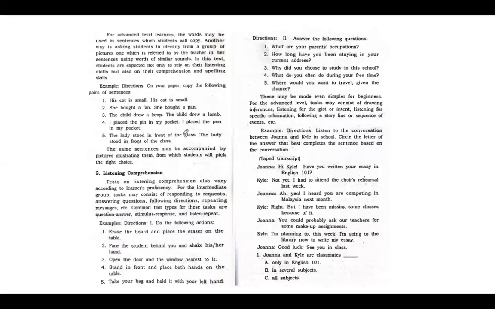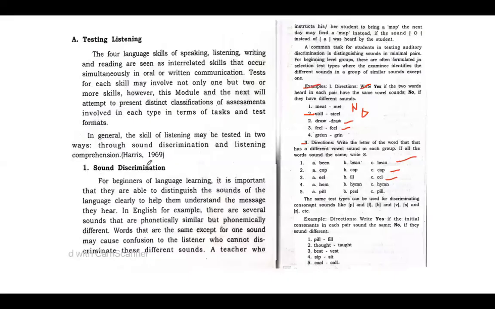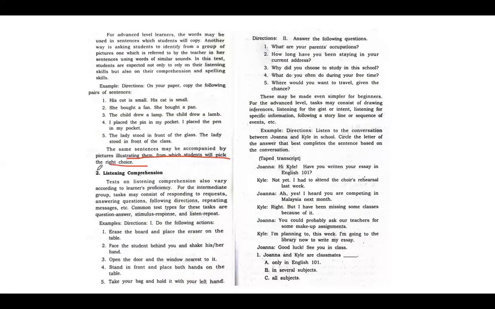So another example also is, on your paper, copy the following pairs of sentences. His cot is small, his cat is small. She bought a fan, she bought a pan. And then the same sentences may be accompanied by pictures illustrating them, from which the students will pick the right choice. That goes along with the testing of listening, going back to sound discrimination.